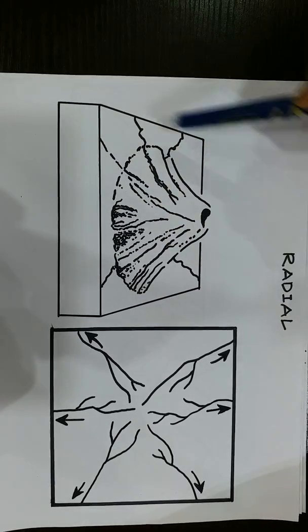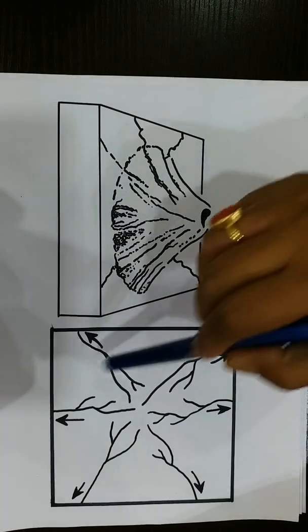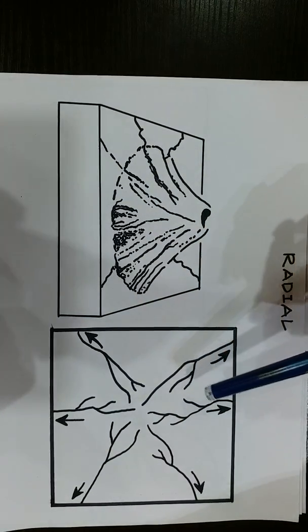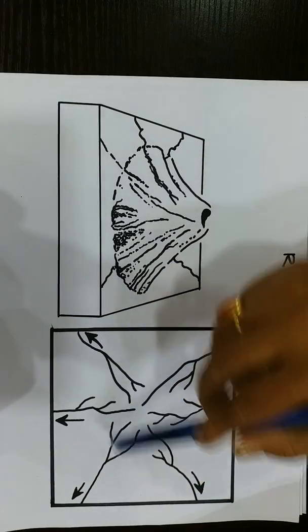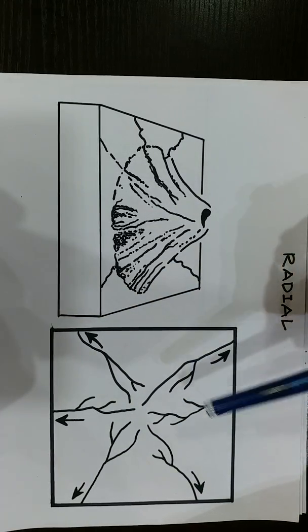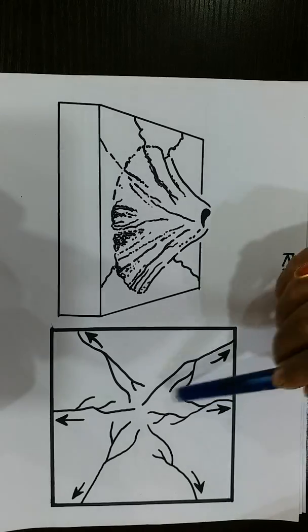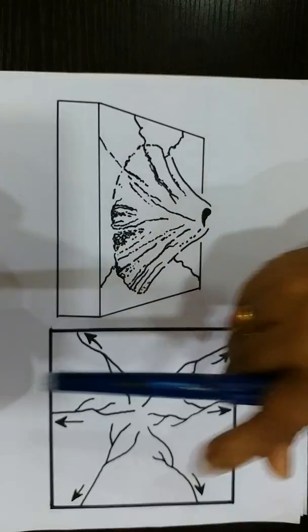Now this is the landscape. If we look into this area from the aerial view and look down, this is the drainage pattern, and this is the pattern where water flows from all the directions.